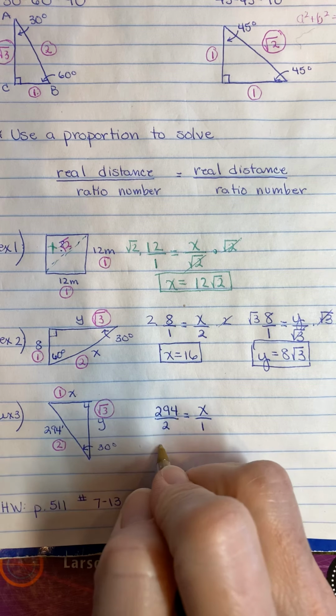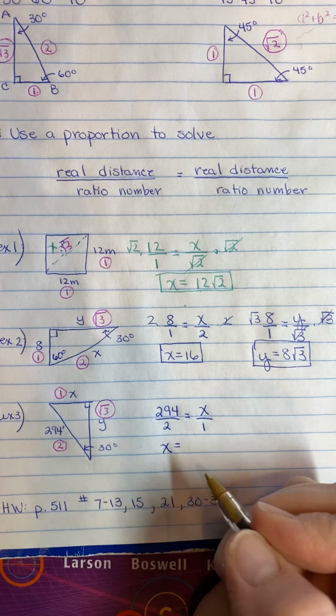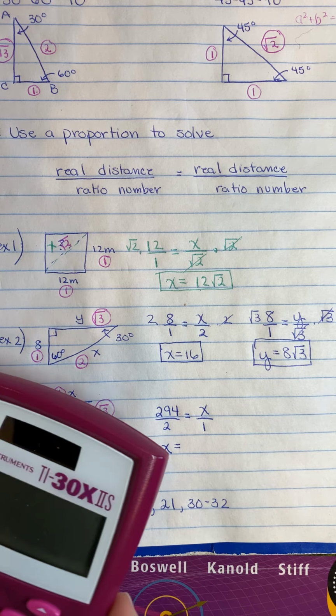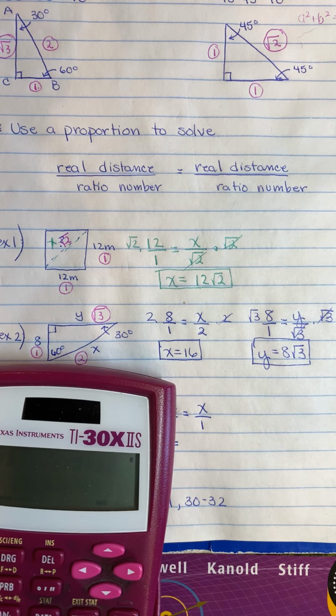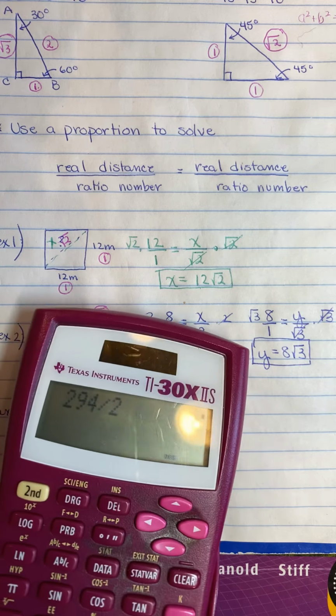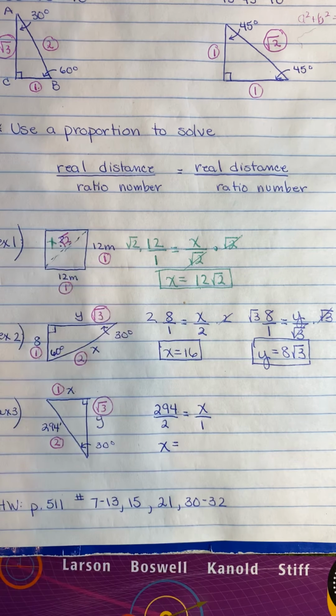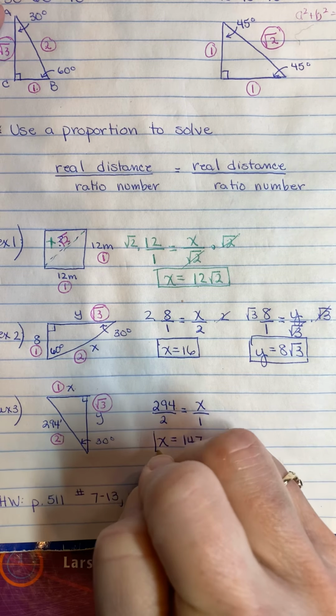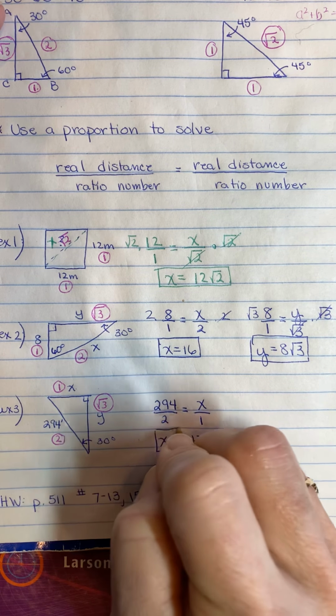We just have to divide this. X is going to equal 294. I don't trust my brain. 294 divided by 2 is 147. And that would be feet.